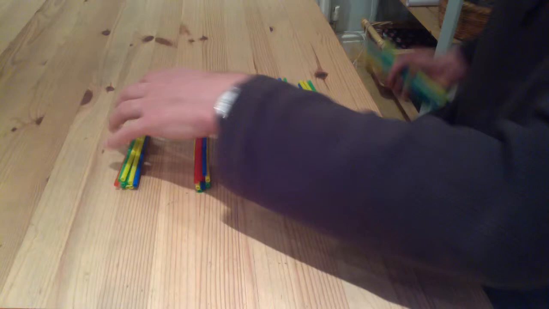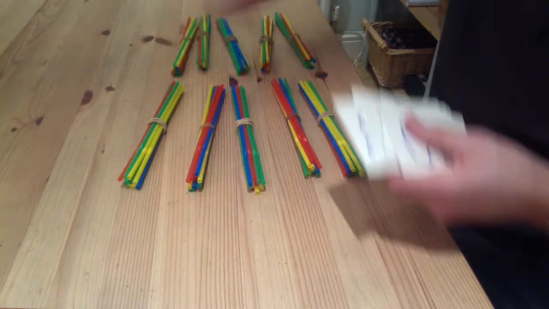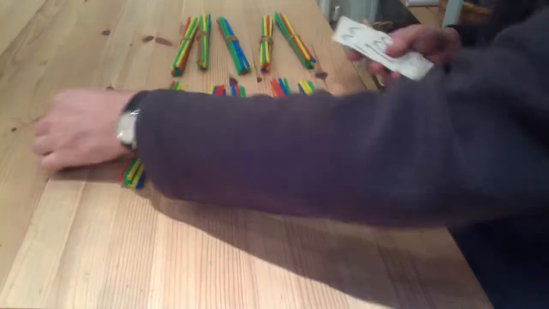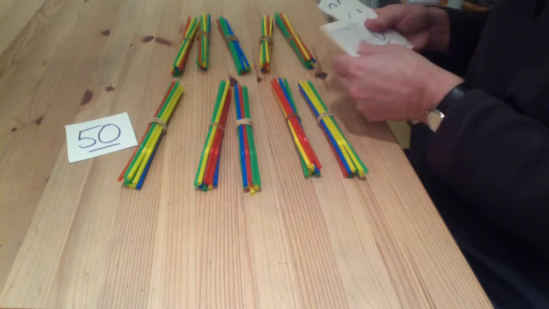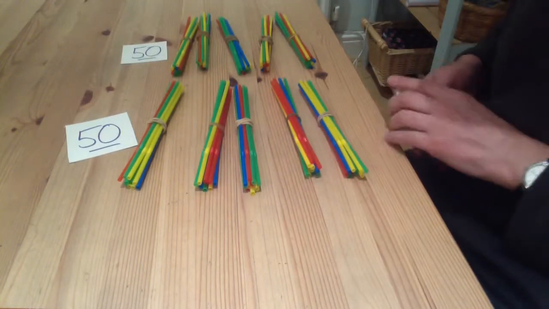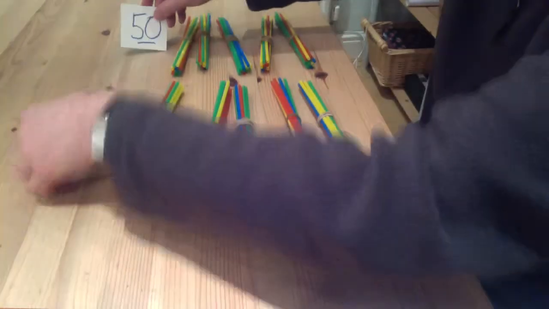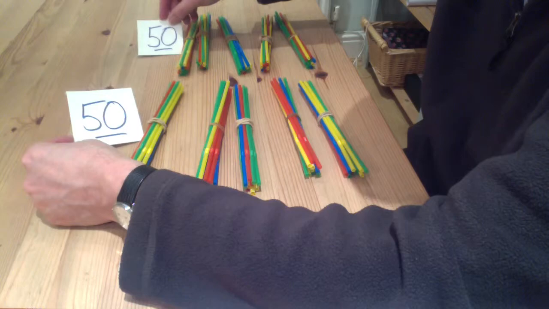And you can also use number cards that I've got here. So if I put the 50 and the 50, I can show 50 and my other 50 is there. Bearing in mind that you will need 2 50s if you're doing this activity.